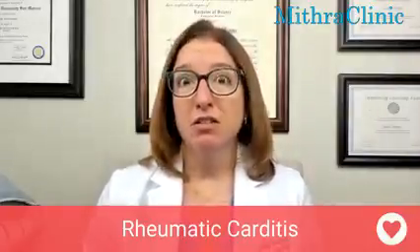If the ASO titer is positive, that means the patient developed antibodies in response to a strep throat infection. In terms of treatment, we obviously need to give the patient antibiotics to treat the infection. Depending on the amount of damage that was done to the heart, the patient may also require a valve repair or a valve replacement.